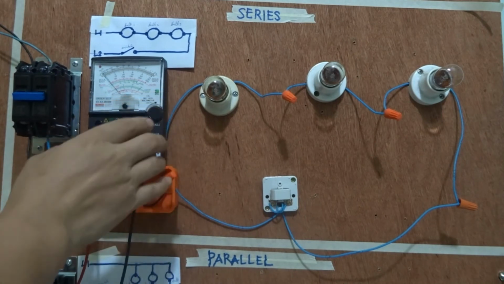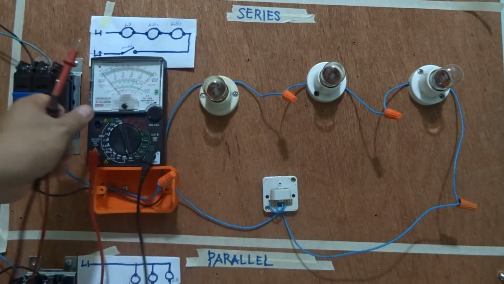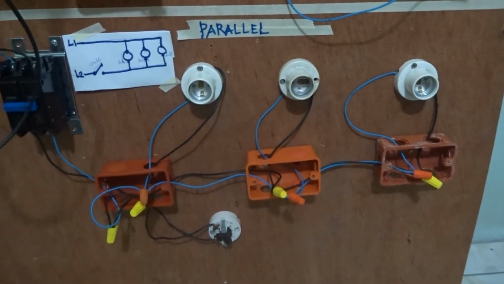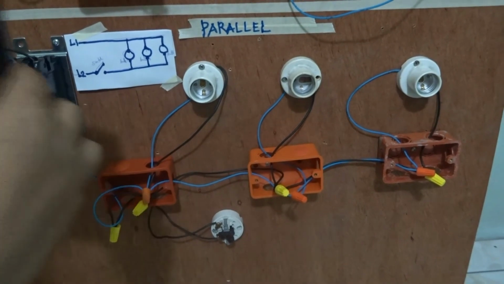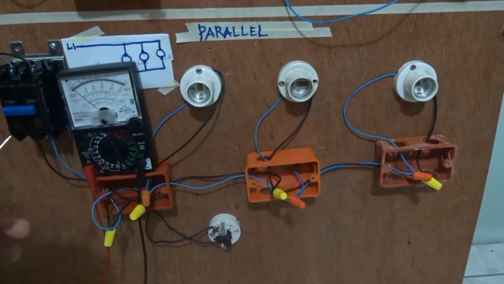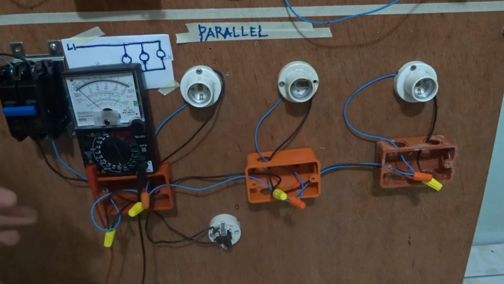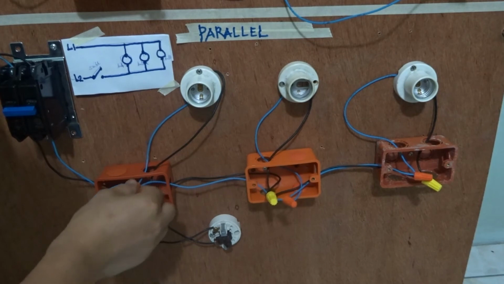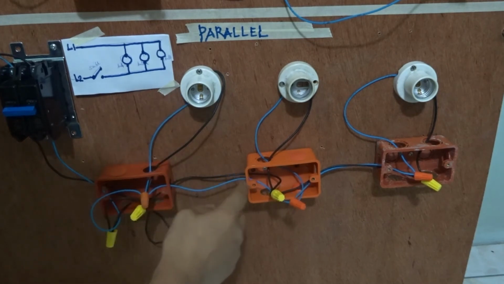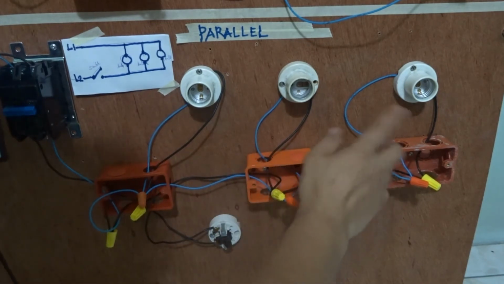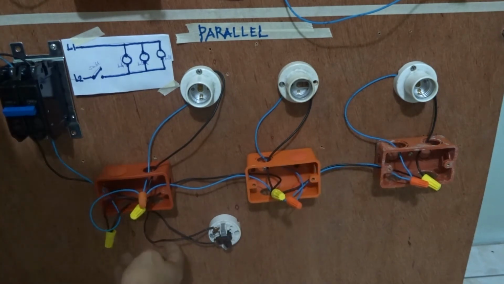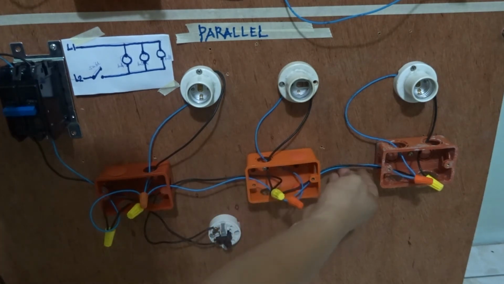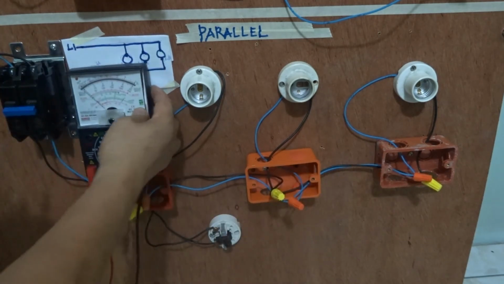So we try also the parallel connection. From here, we will check it one by one. Oh, it's okay. Going here, going to. Okay. I think it's good. We'll see.